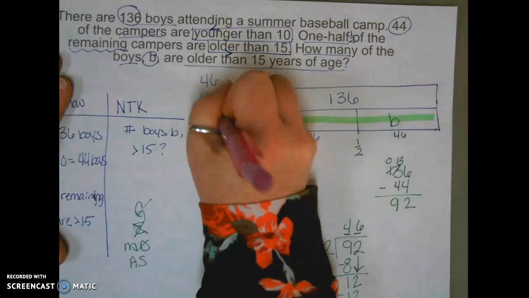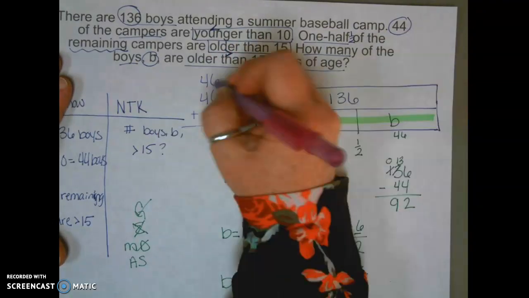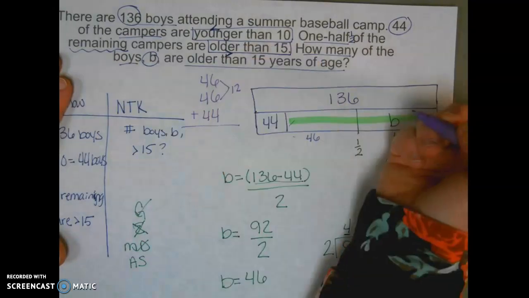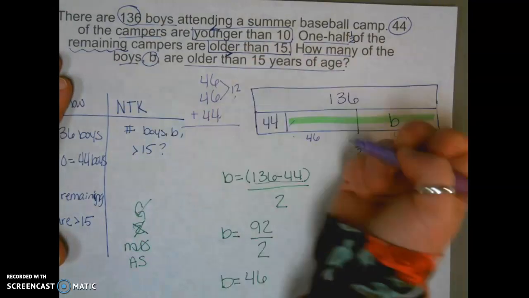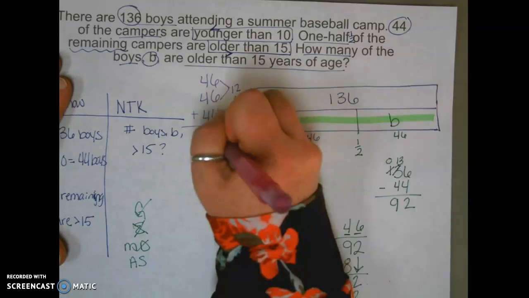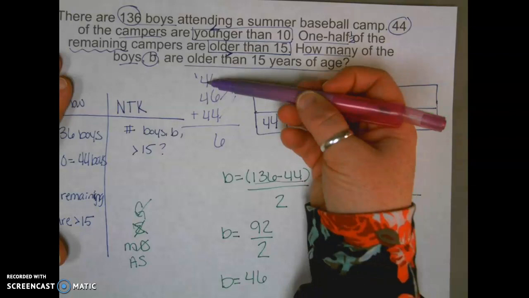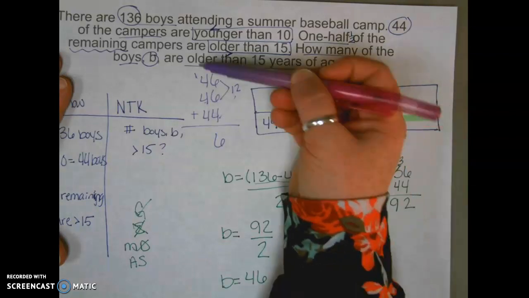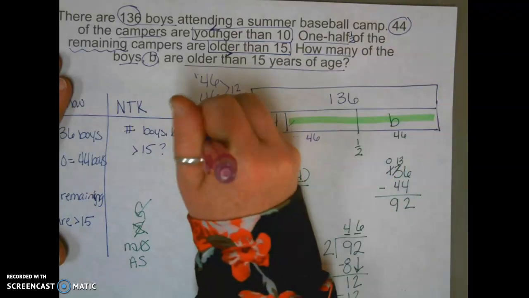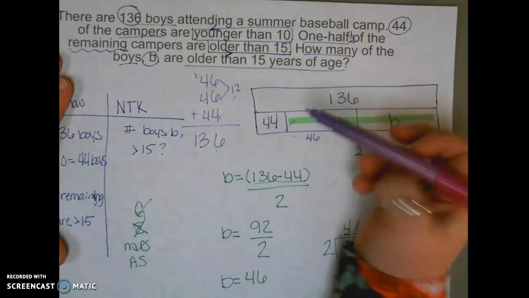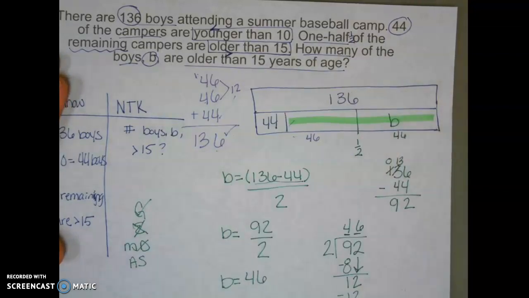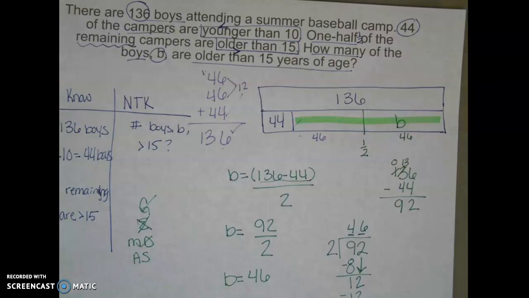46, 46, and 44. 6 and 6 is 12. 12 and 4 is 16. Put my 6, carry my 1, 4, 8, 12, 13. 136, 136. So I know that I have the correct answer of boys equaling 46.